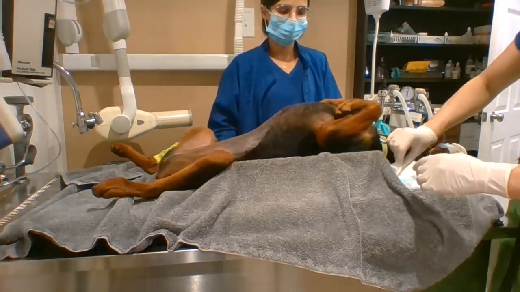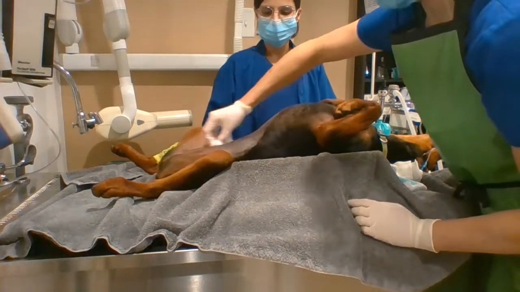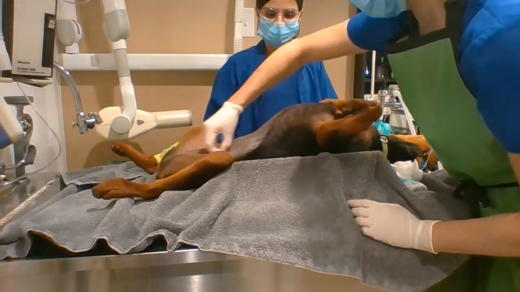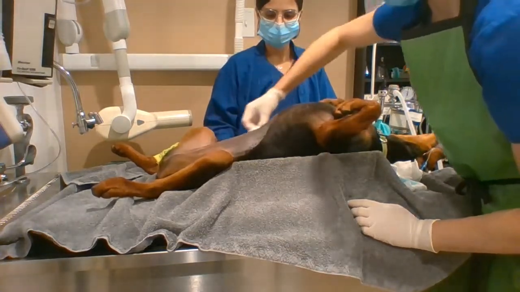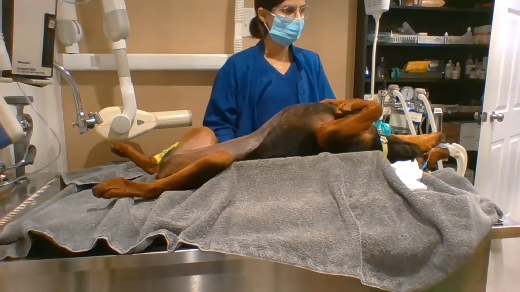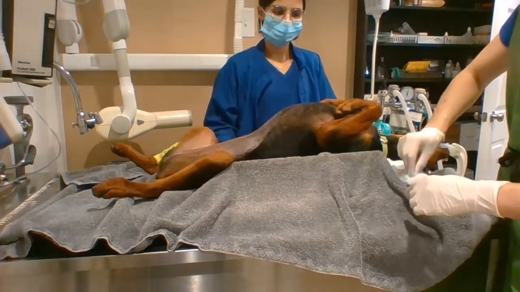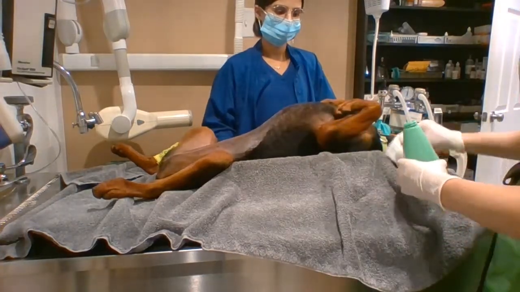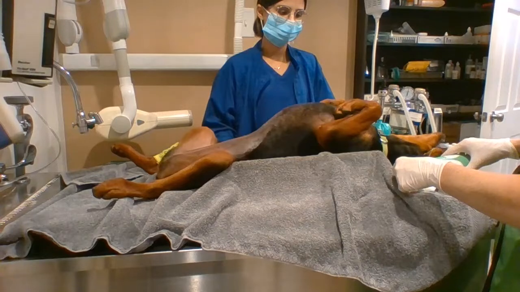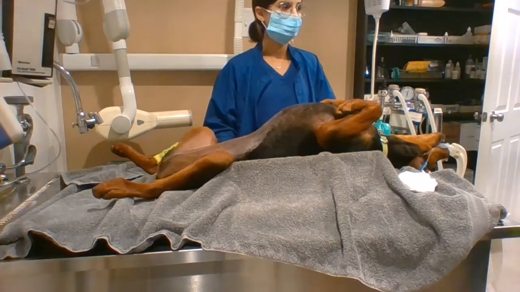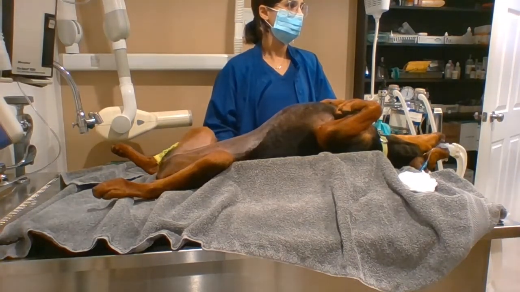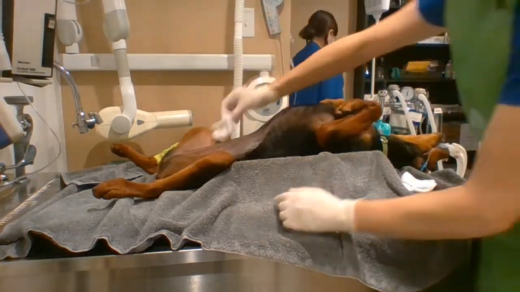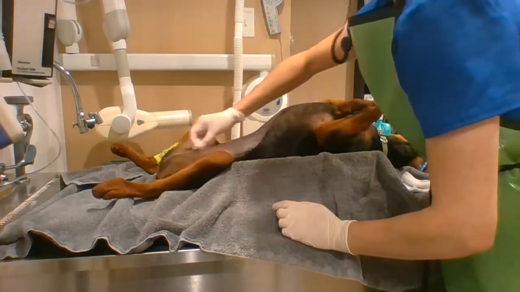And I start with a Chlorhex scrub, and I rinse it with Chlorhex solution, and then at the end use an alcohol to rinse her off completely so that our skin isn't reacting to the chlorhexidine. Okay, now I want to do my alcohol rinse, so I'll soak my gauze in alcohol. And I'll do my alcohol rinse as well.